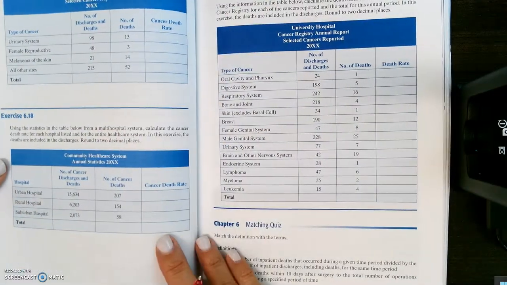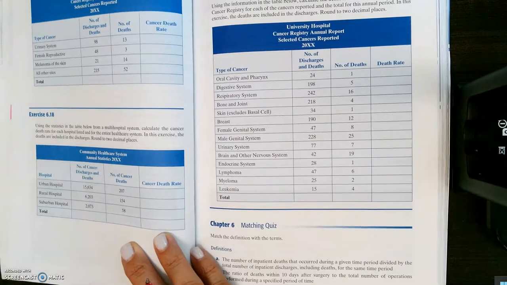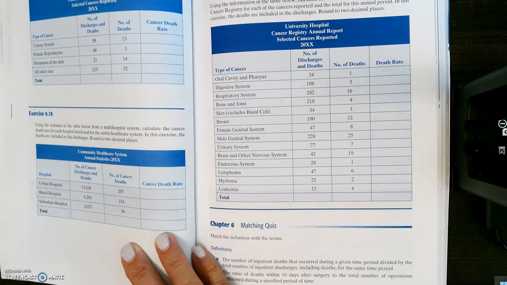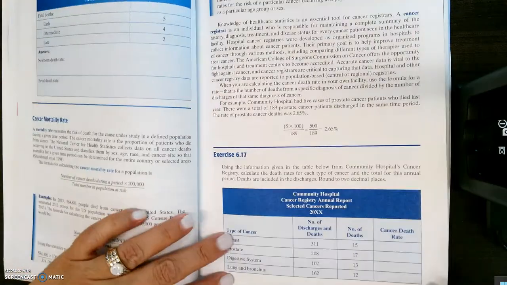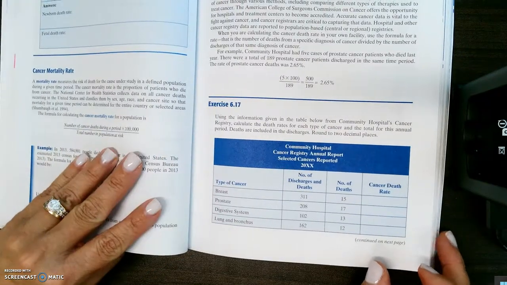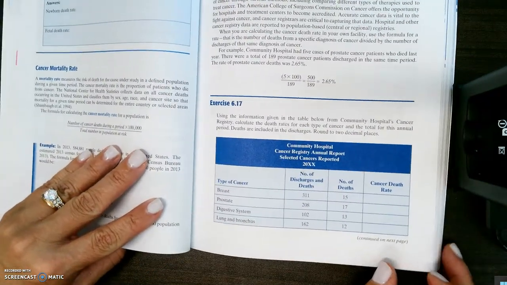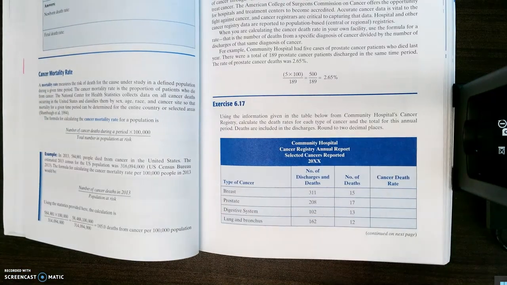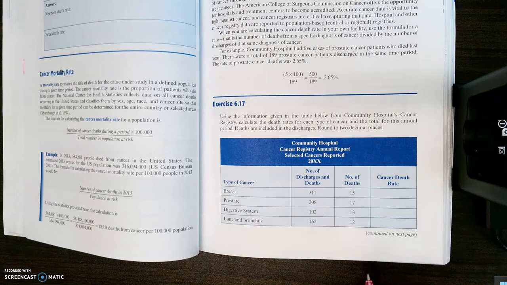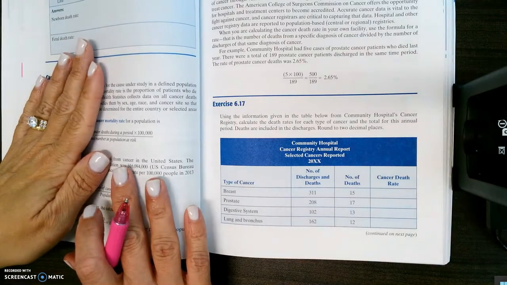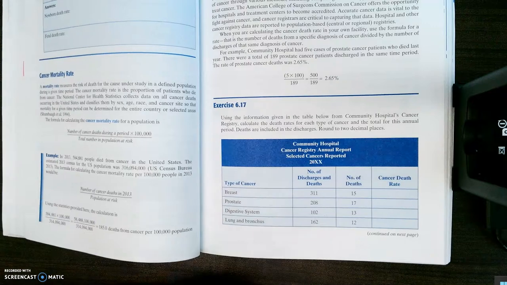So any of these that dealt with population, you're not going to have to worry about calculating them. But in 6.17, they do ask you to work through the table and calculate the death rates for each type of cancer. So not going to do population, but you might be asked to do something like this.